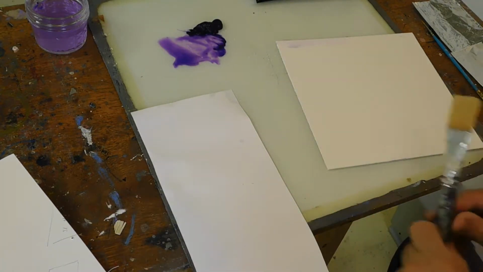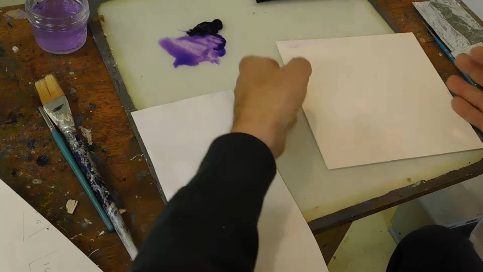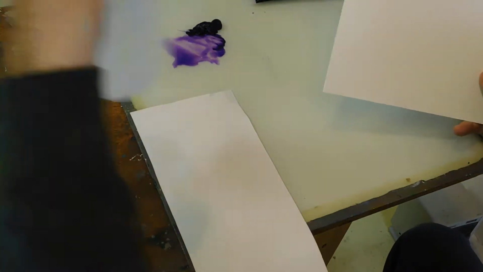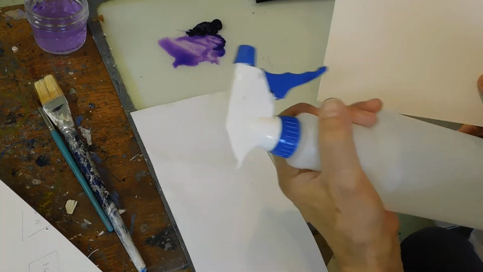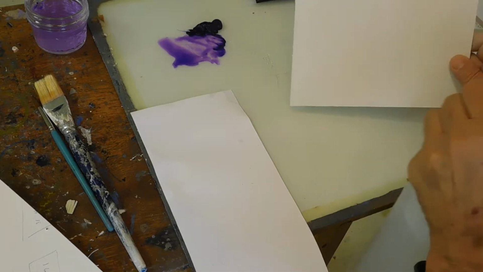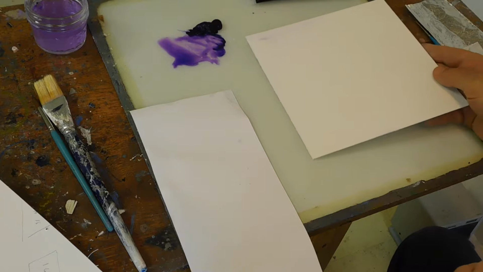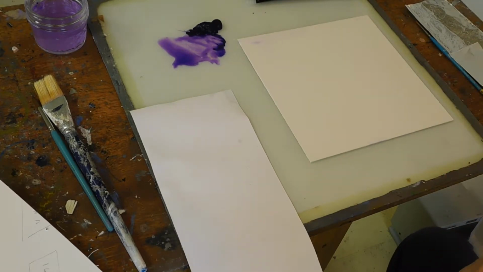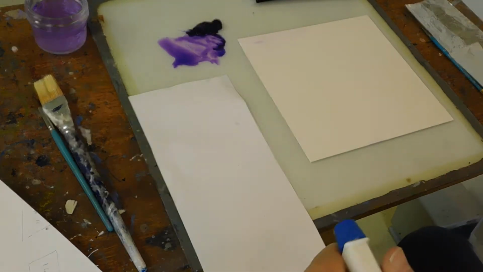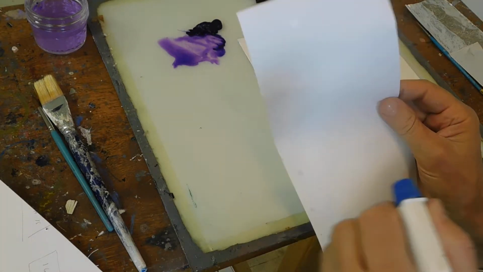So the best thing to do is to wet the whole paper with this, a sprayer that you use on plants. Now watch. Now my whole board is wet. Also, I have this lighter piece of paper and I'm going to wet that too, because I want to show you something else later.